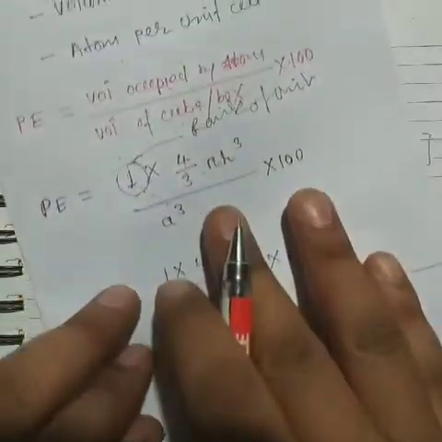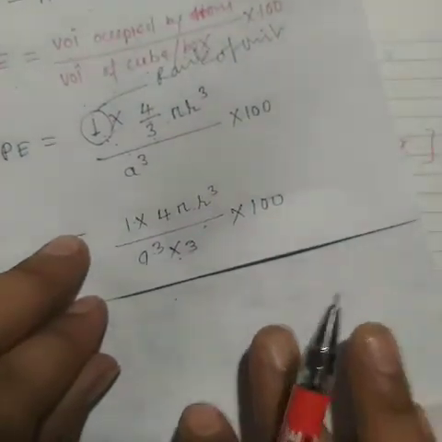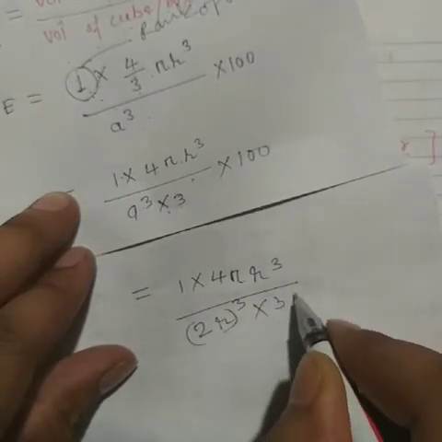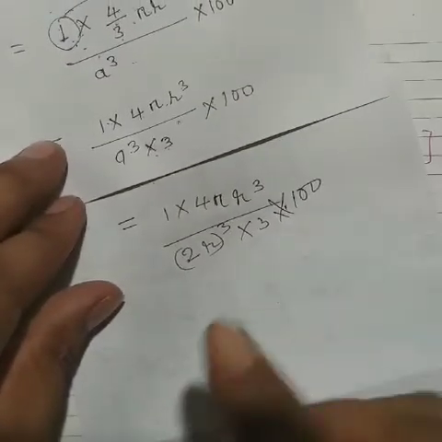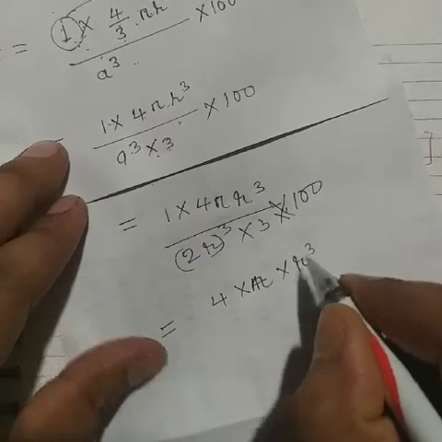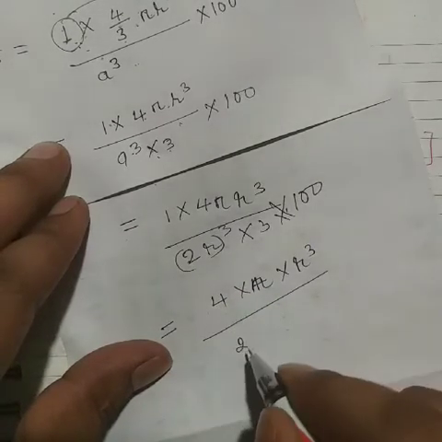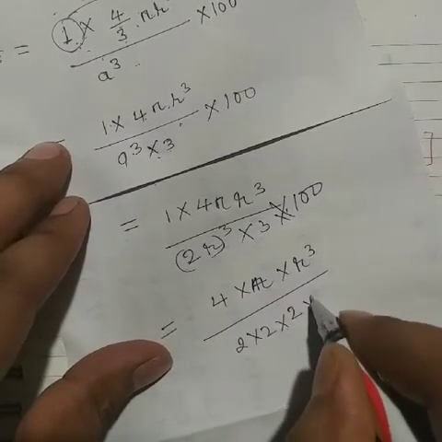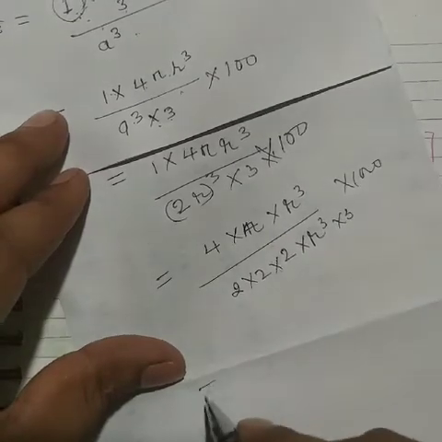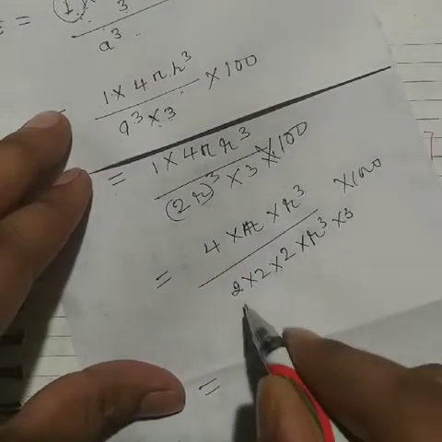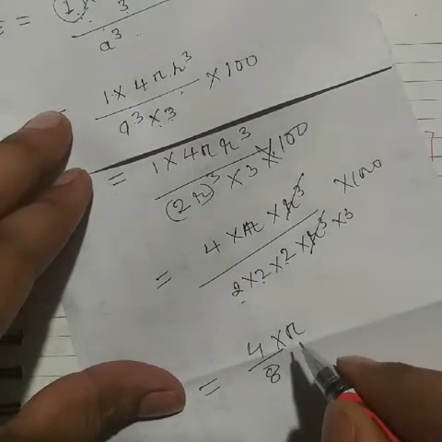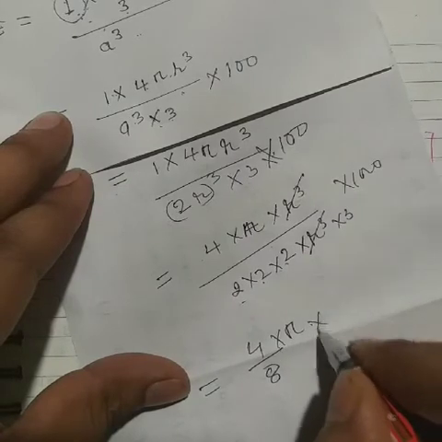Now we put it here, which equals 1 into 4 pi r cube upon A cube. What is A? A means 2r. So we put 2r cube into 3 and the final 100. So we simplify: 4 into pi into r cube upon 2 into 2 into 2 into r cube into 3 into 100. So here it is very simple. Now 4 upon 8, r cancels, 4 pi into 100.